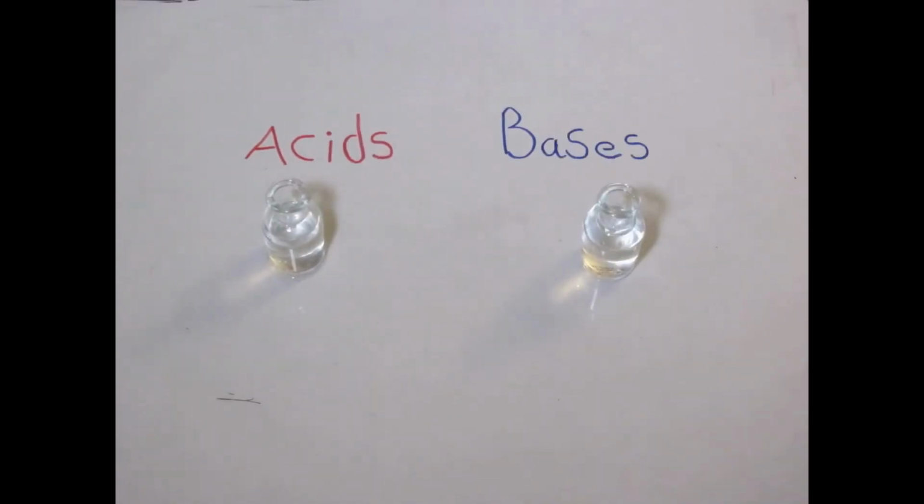Moving on to acids and bases. Here we have an acid and a base. How can you tell the difference? They look exactly the same. This is where indicators come in.